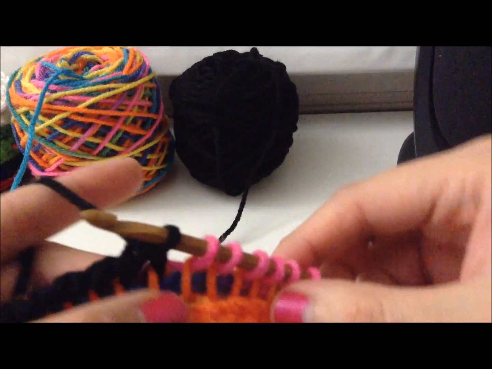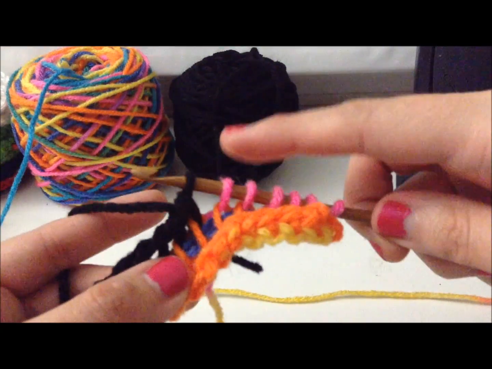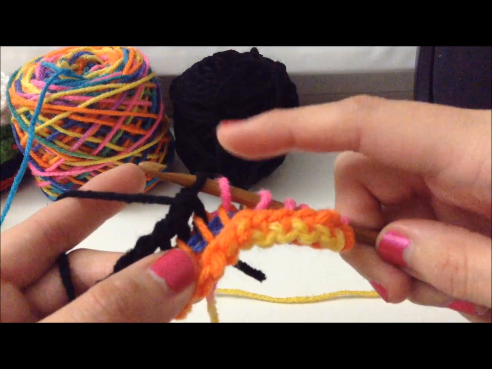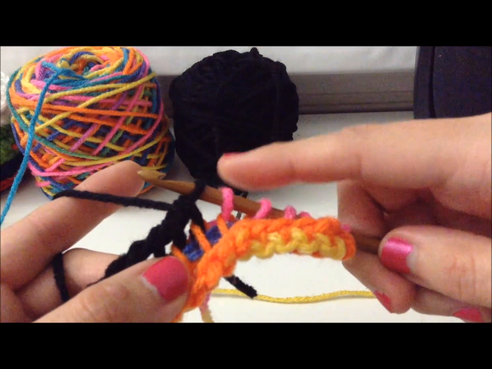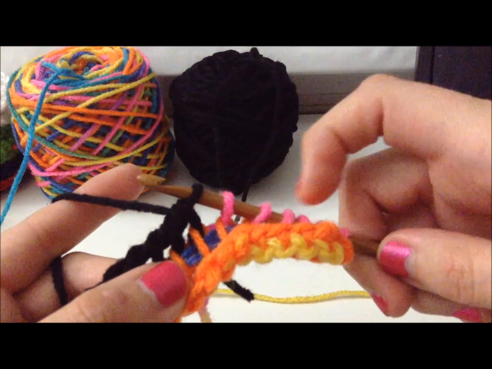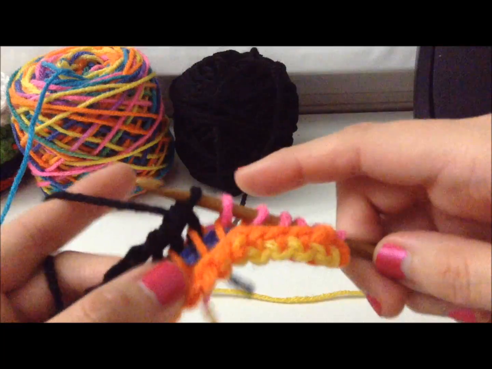Alright, it's time to change again. And how do we know? Because we have the 2 following loops. We have 1 loop that is the background color. That means we have to pull through with the background color for the second loop.